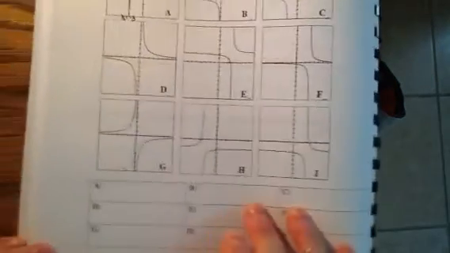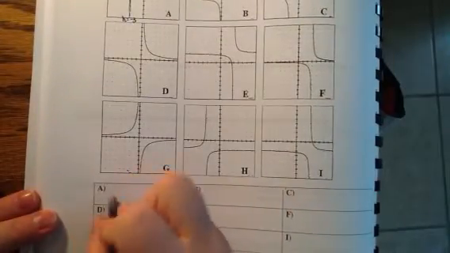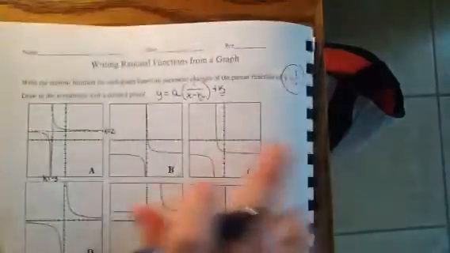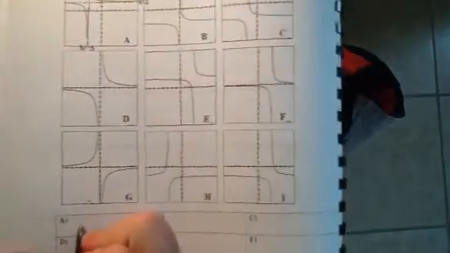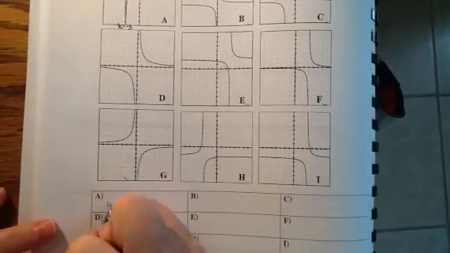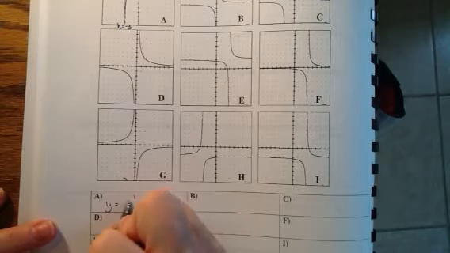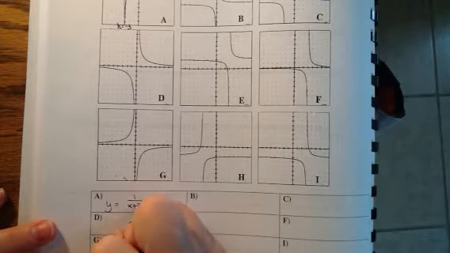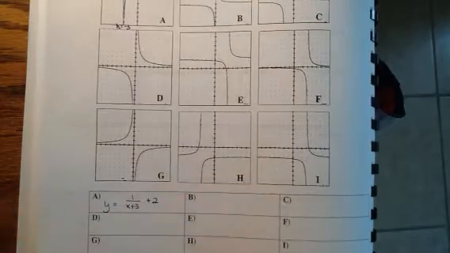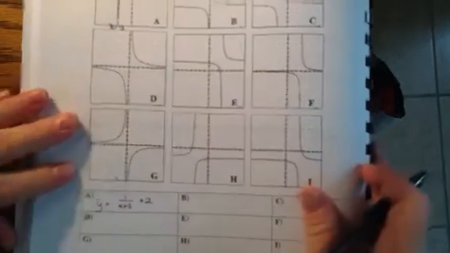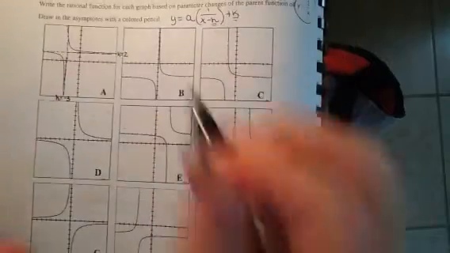So if I were to go on the bottom, if I were to write this equation, and we're going to assume for all of these that there is no vertical stretch. So we're going to write y equals 1 over x plus 3 because it went to the left 3, and then plus 2 because it went up 2. So now we're going to do the rest of these.